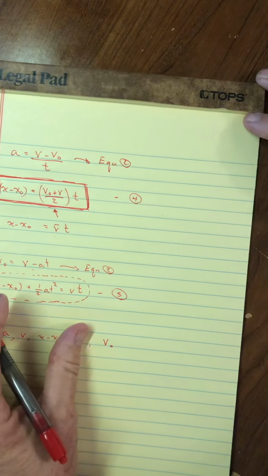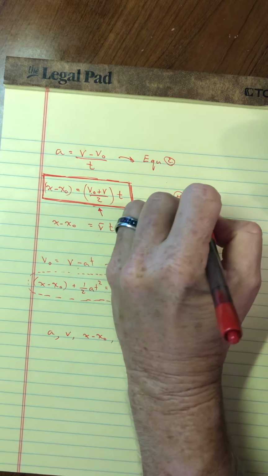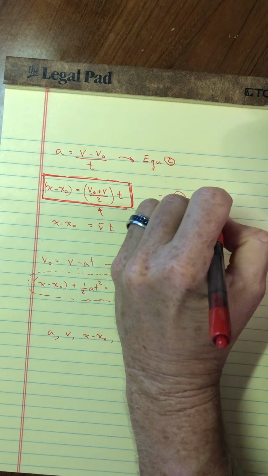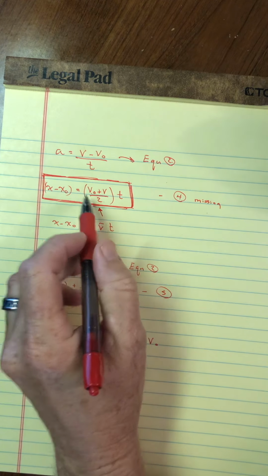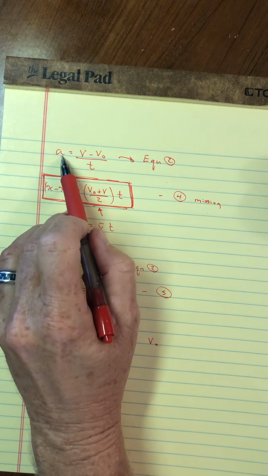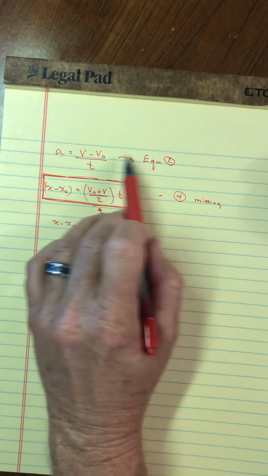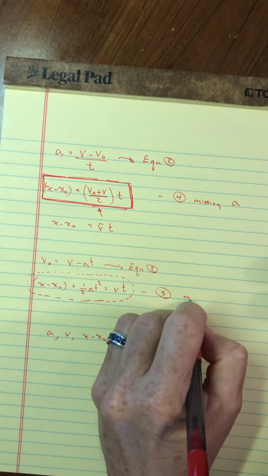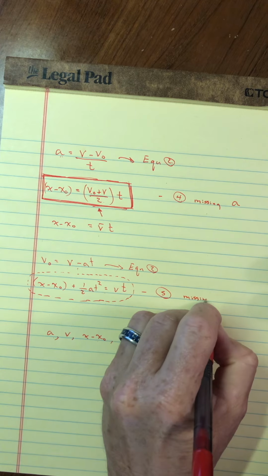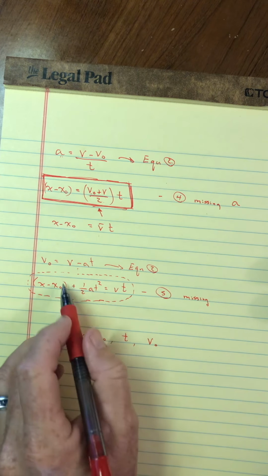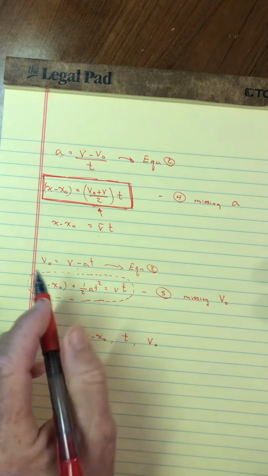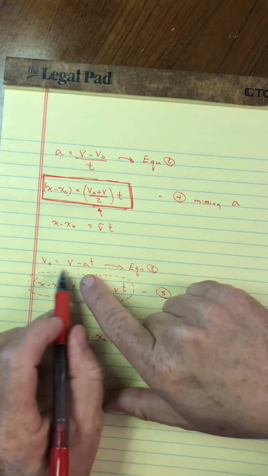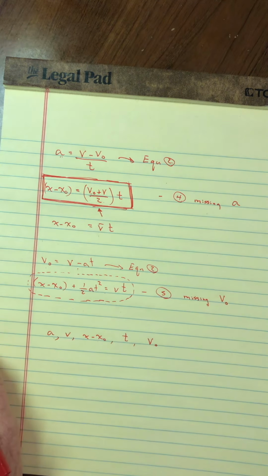What is missing from equation number 4? Hopefully, again, it's obvious because we solved equation 1 for acceleration and substituted in. So acceleration is missing. And what is missing from equation 5? Clearly, initial velocity. Again, we solved for initial velocity in number 1 and substituted into here.